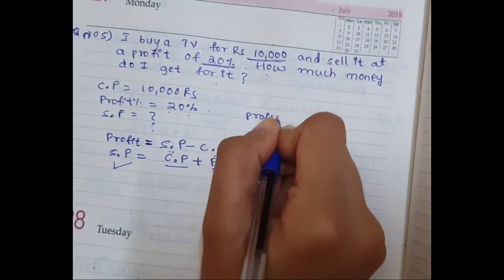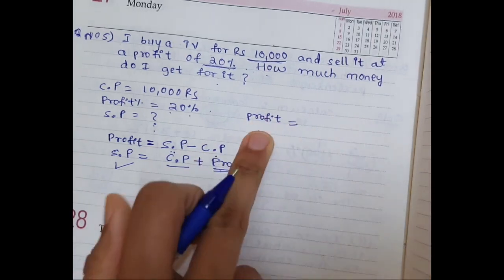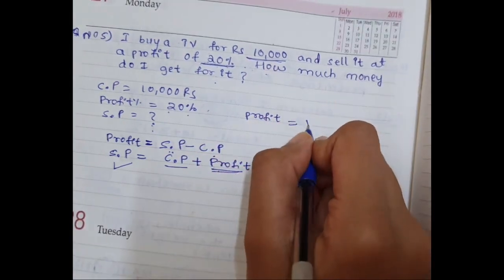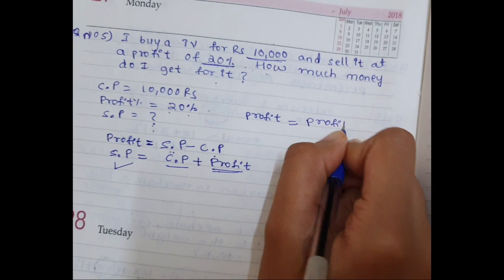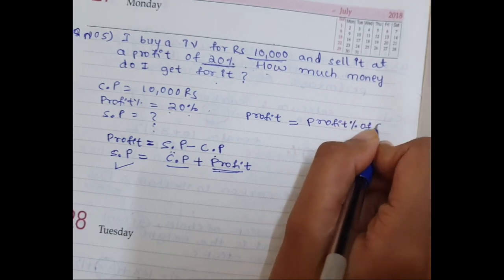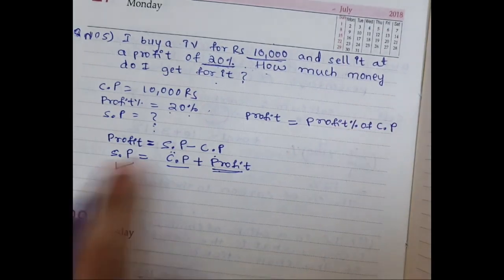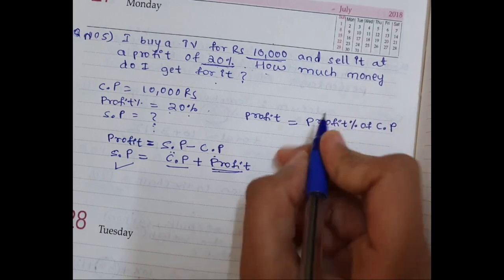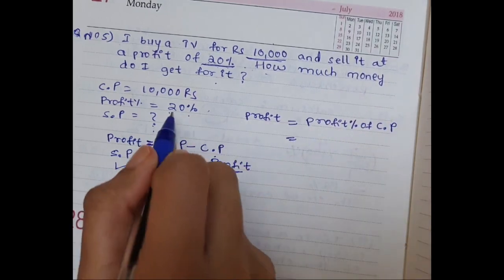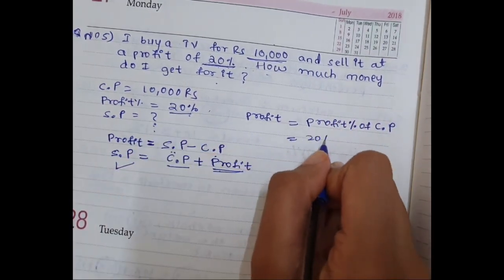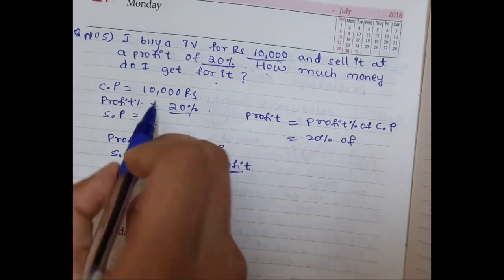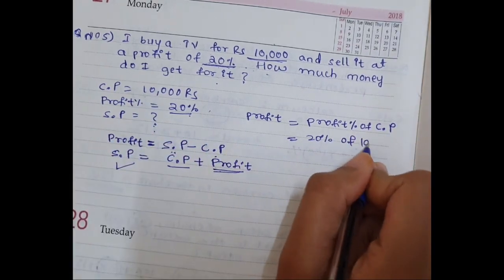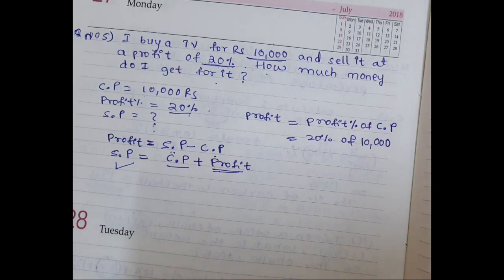Profit amount equals profit percent of cost price. Profit percentage is 20%. 20% of what? The cost price. Cost price is 10,000.